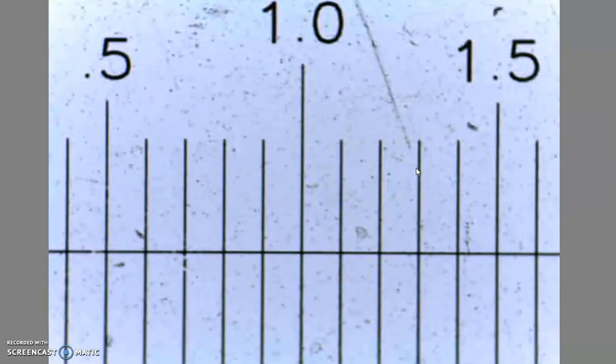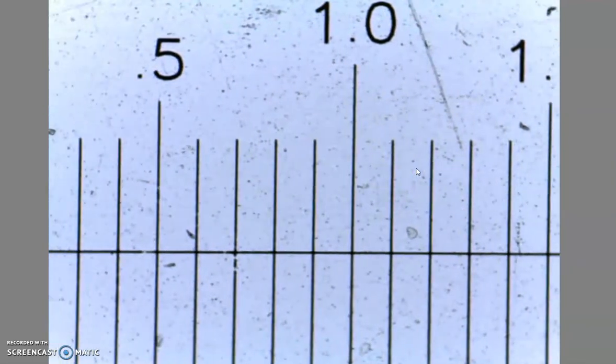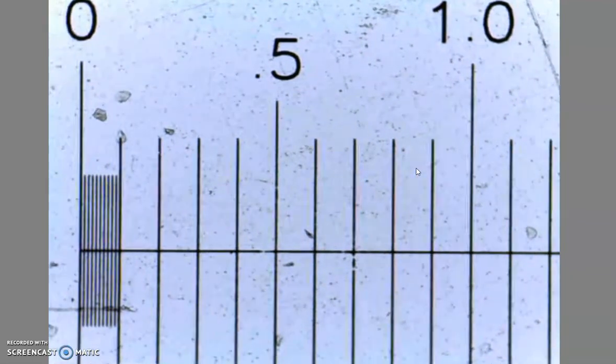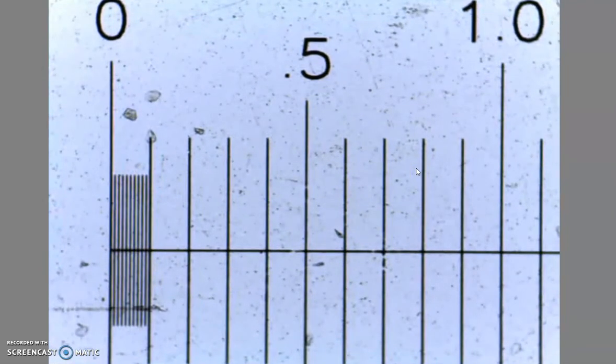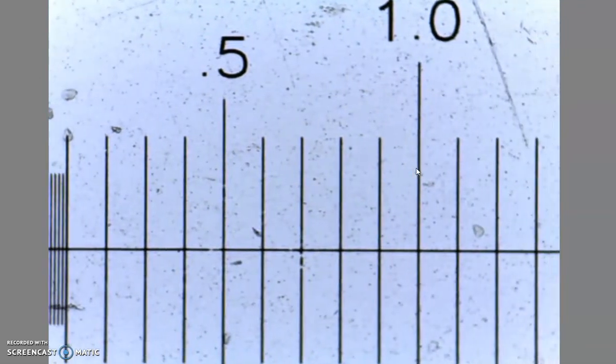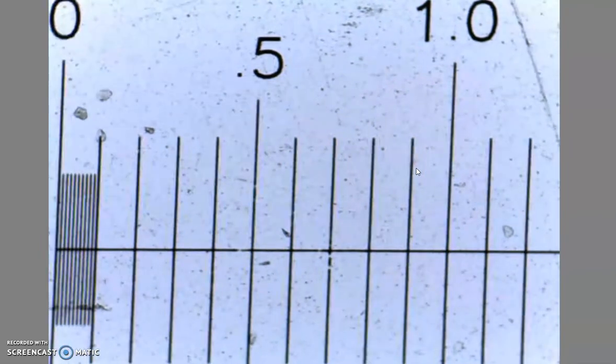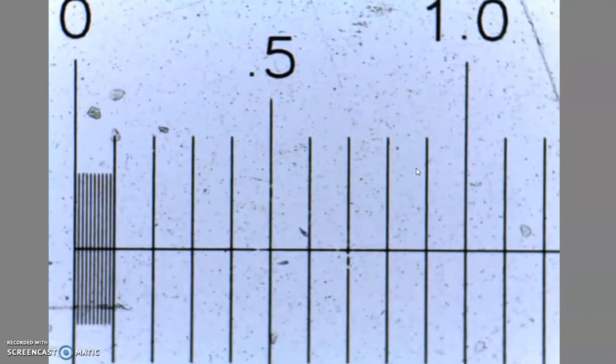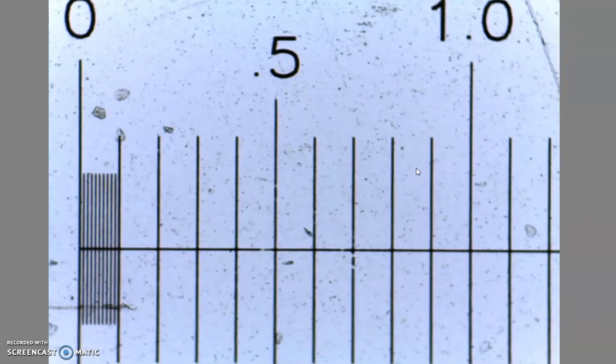We need to adjust our fine focus a little bit so we can read this more clearly. Then we need to line this up so that we can measure accurately. Again, you'll be using the mechanical stage knobs to move this around. You'll find the 0 here. What you'll need to do is get that 0 as close to the edge as possible, which again on your scope will be a little easier.